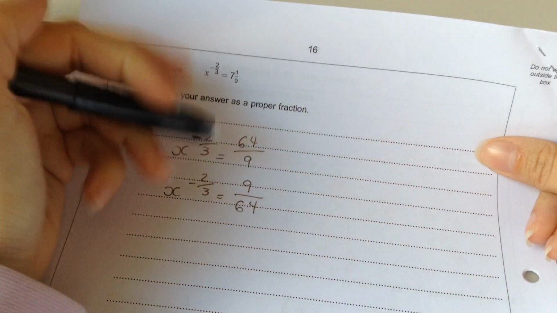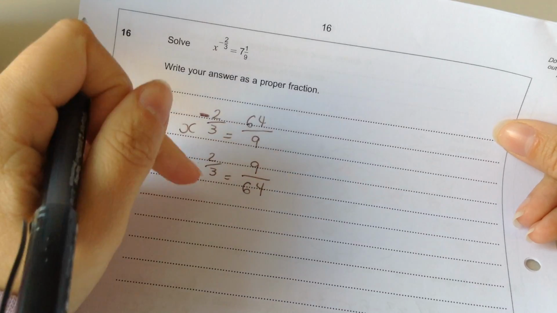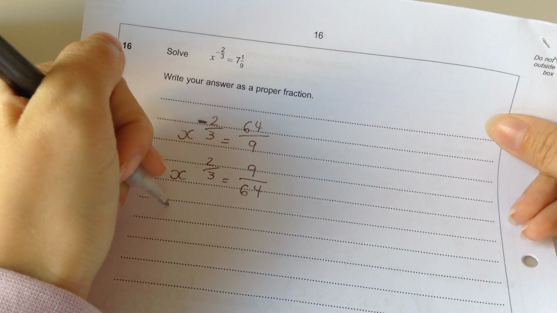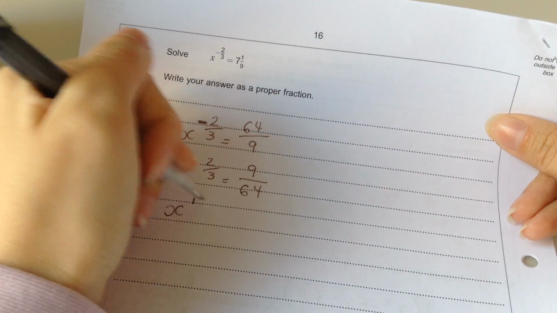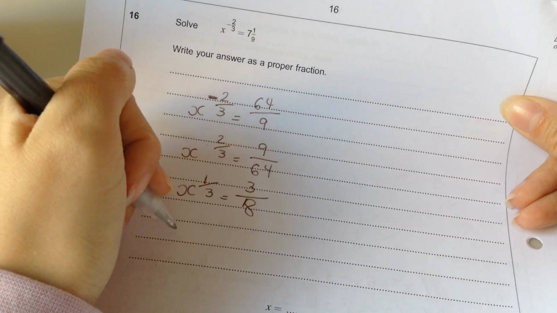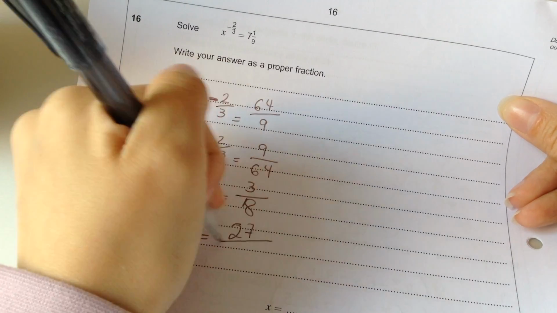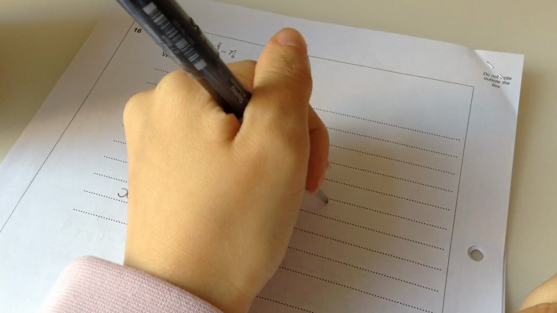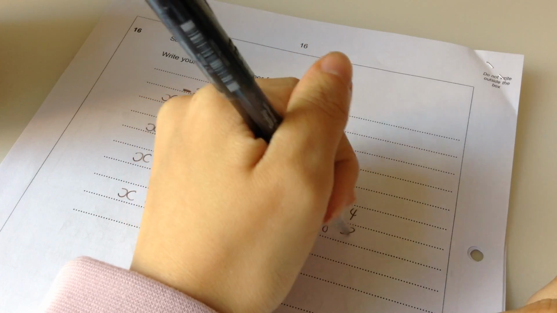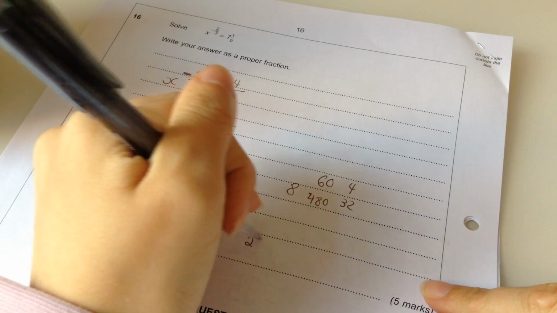I'm going to unsquare this by square rooting, and then uncube root this by cubing. What's 8 cubed? 512. So x is 27 over 512.